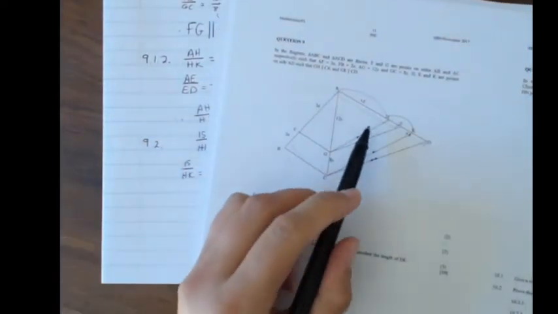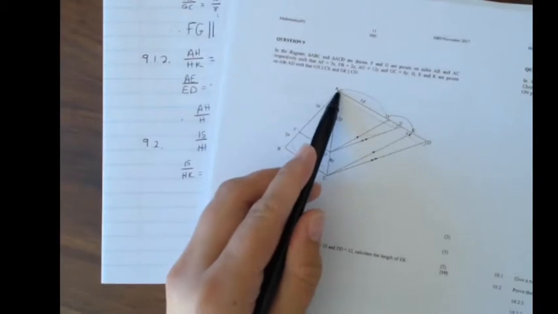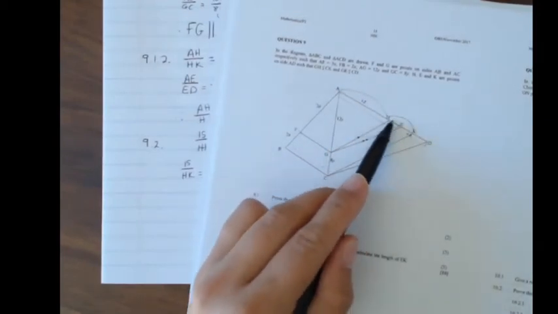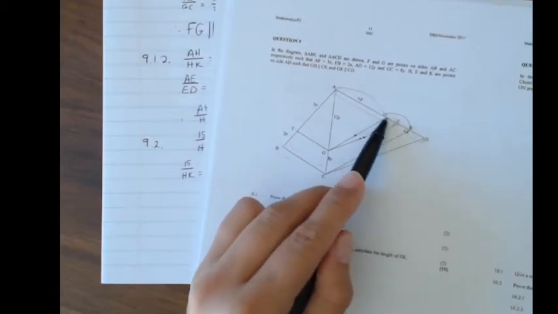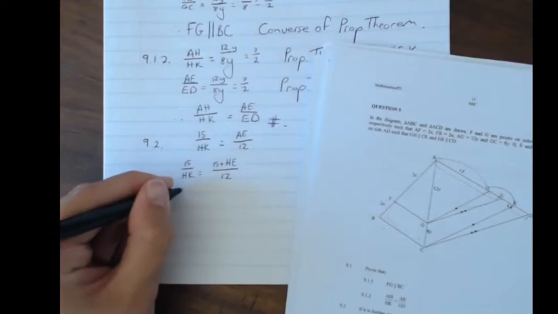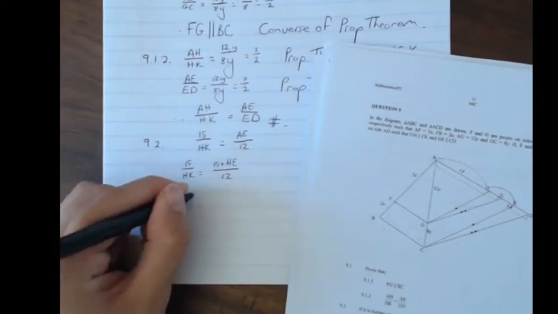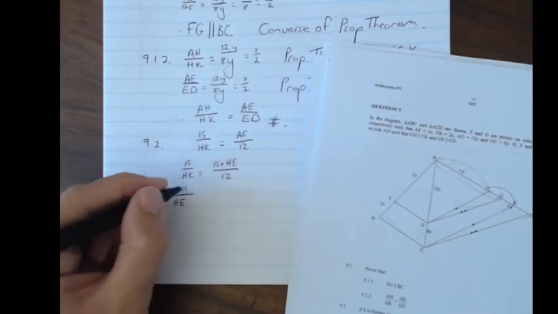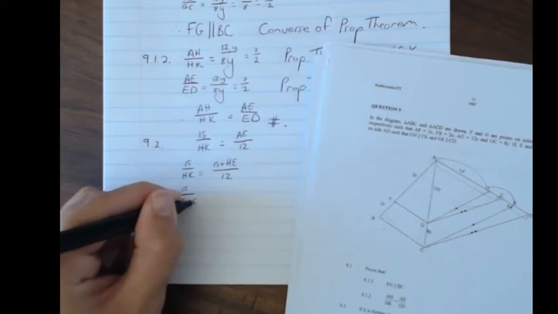And HK there is EK plus HE. Is HE plus EK.